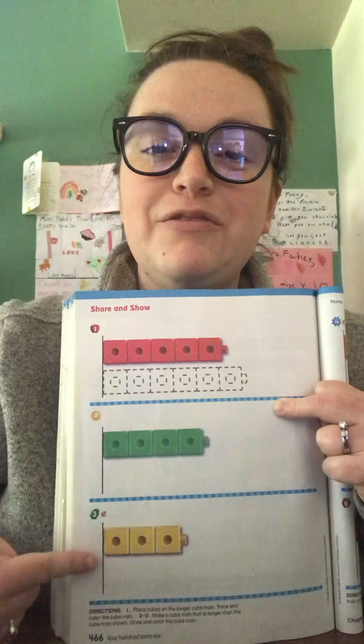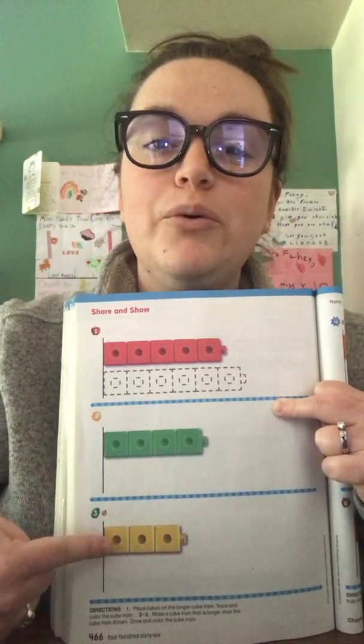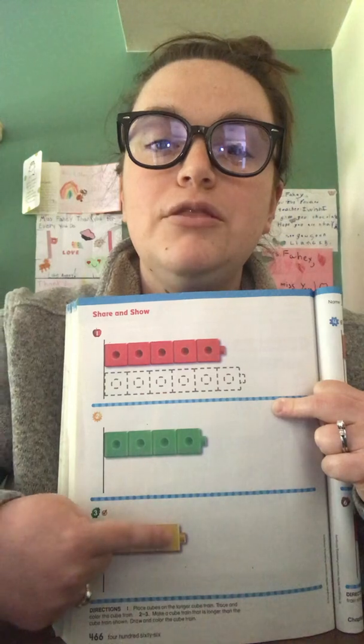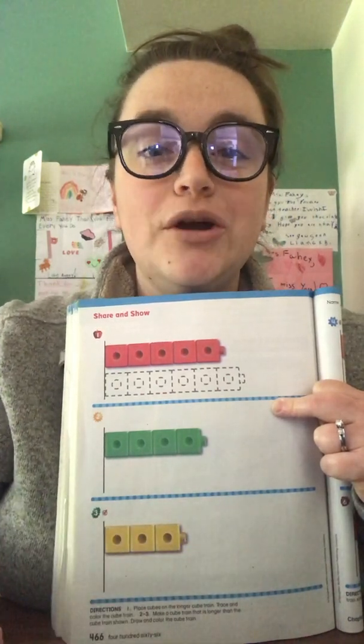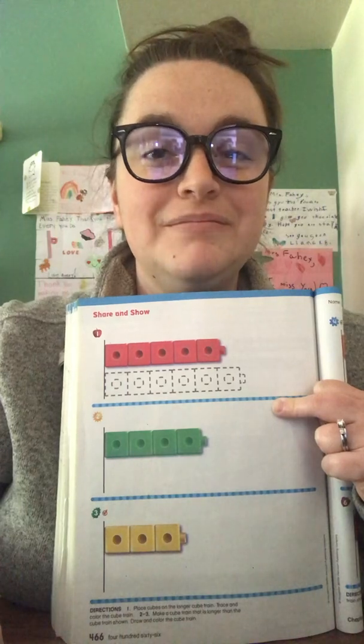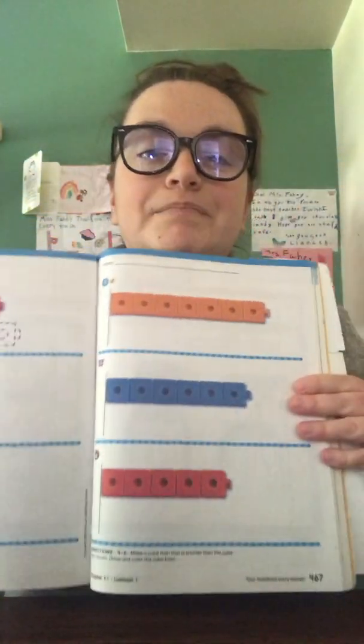Do the exact same thing for number 3. How many yellow cubes do we have? 1, 2, 3. Draw a cube train that is longer than the yellow train. Nice work. Let's come to page 467.